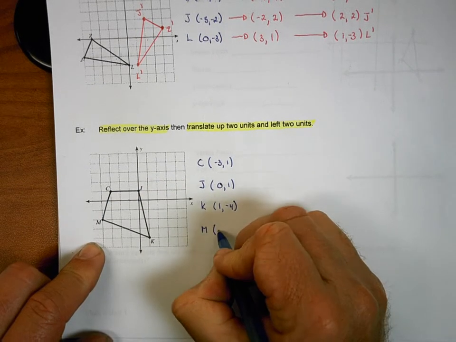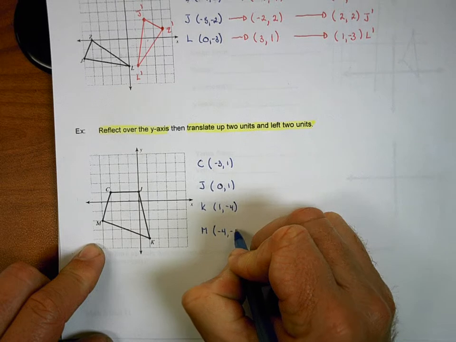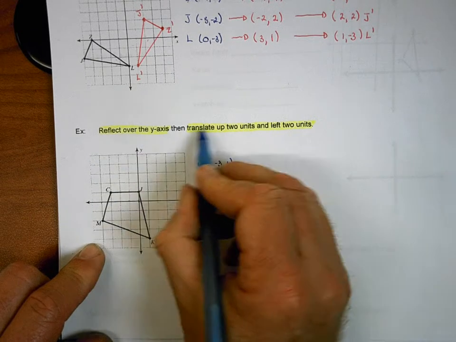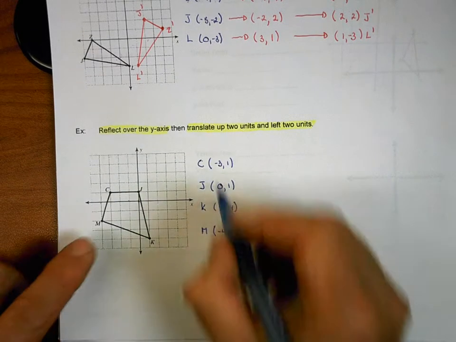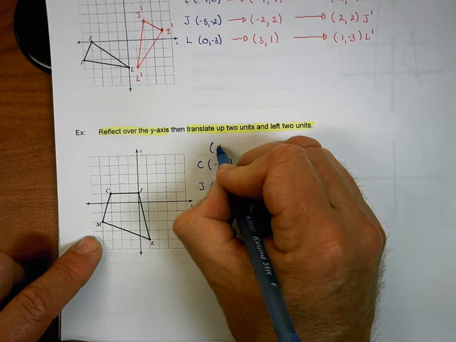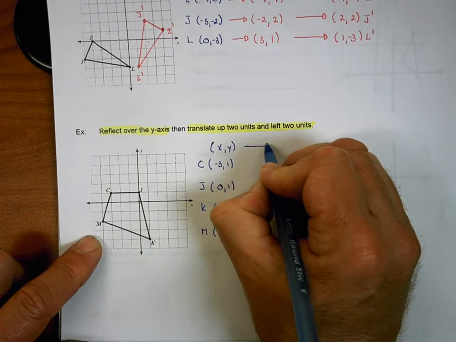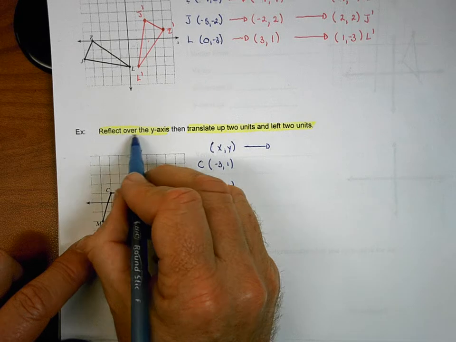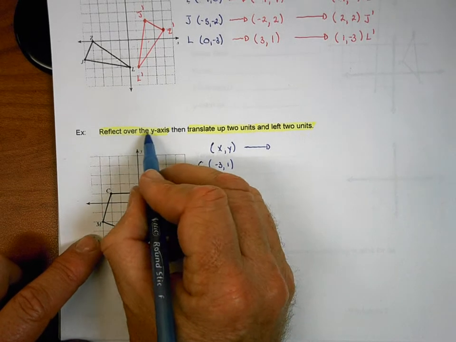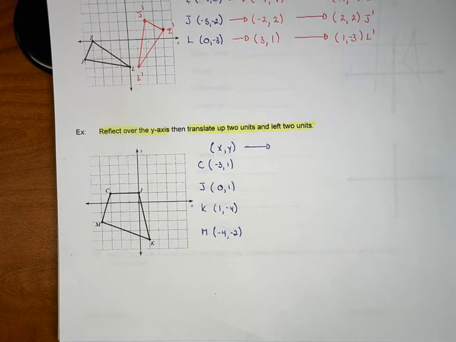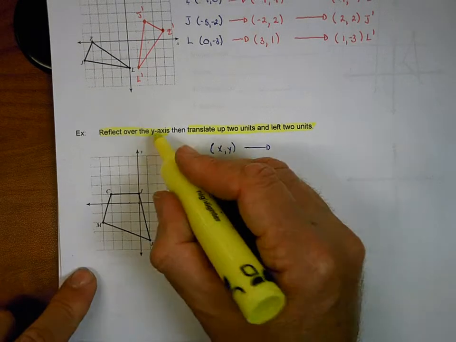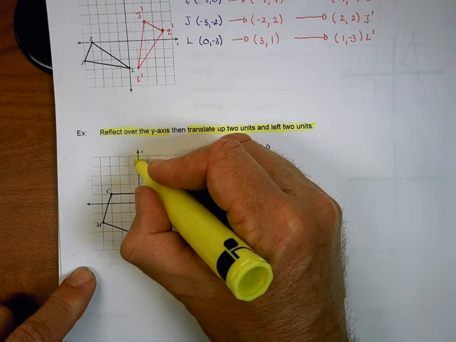So whenever we're doing these movements, any of the transformations or any combination, the first thing we're going to do is you want to write down the coordinates. Okay? Then we're going to make a rule. Alright, so I'm going to start with my x and my y, and my first thing I'm going to do is I'm going to reflect over the y-axis. So remember, when we reflect, my y-axis is my line of reflection.